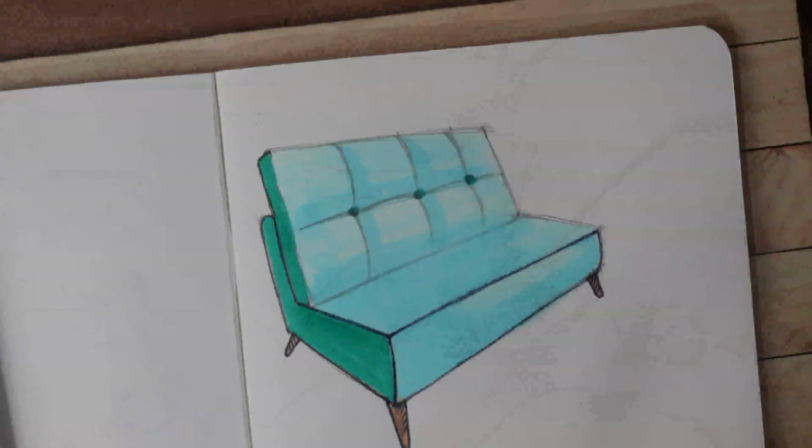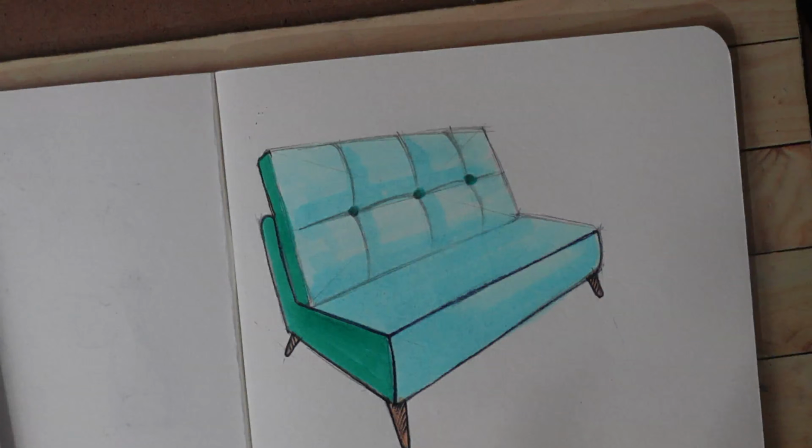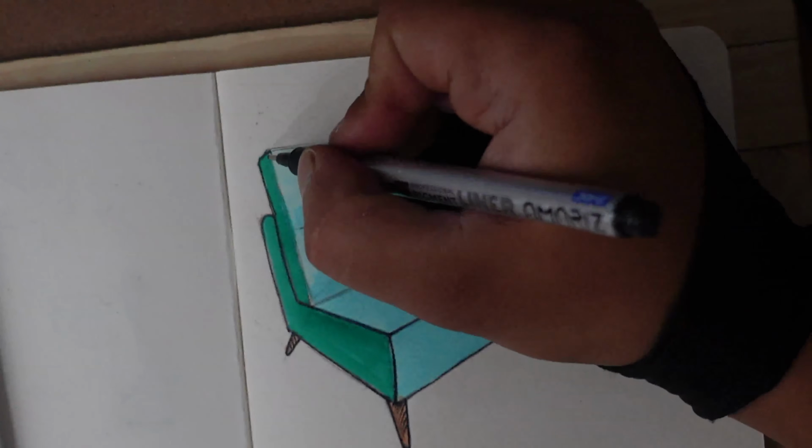Anything which has the basic 3D form of a cube or cuboid, most of the time we use the perspective method to draw them. For example, if I'm going to make a table, that is carved out from the cuboid, right? So we will use a perspective technique for that.